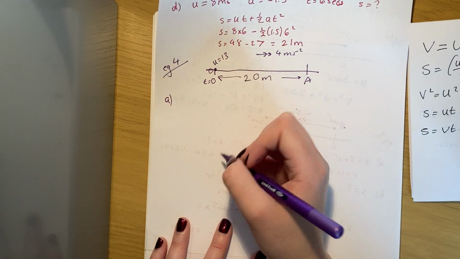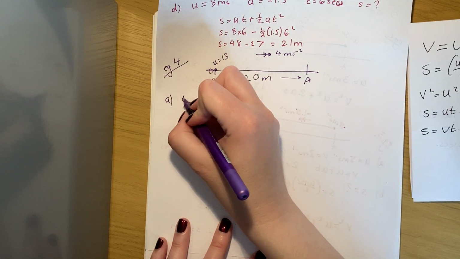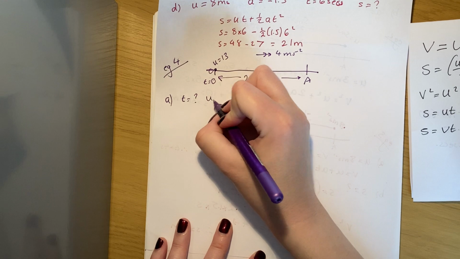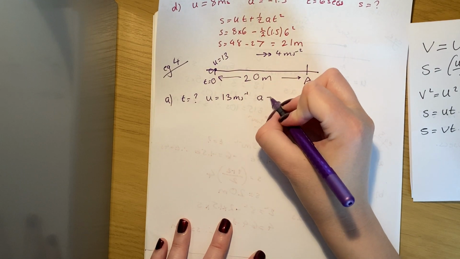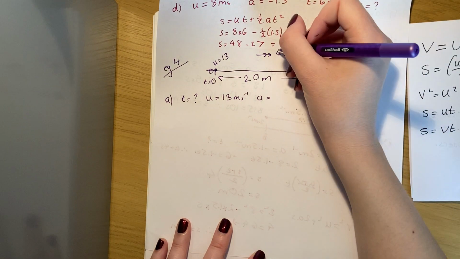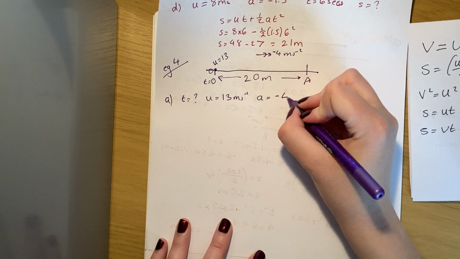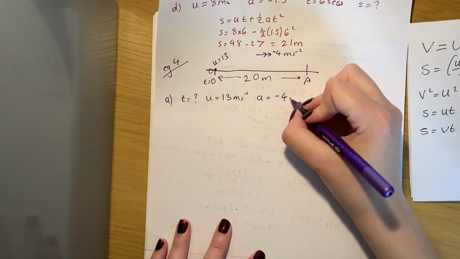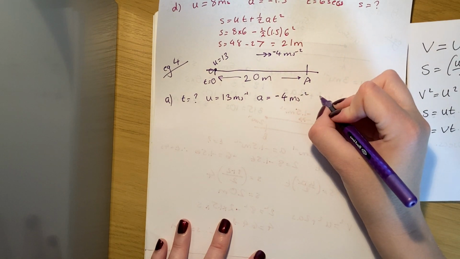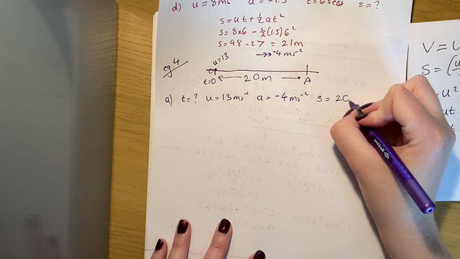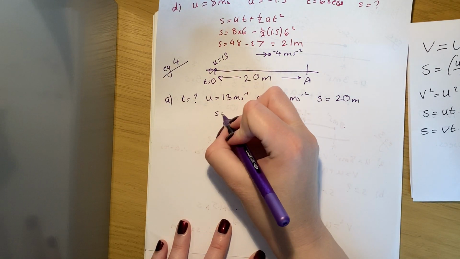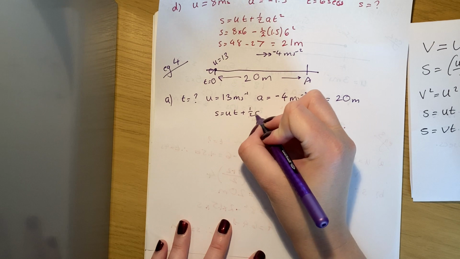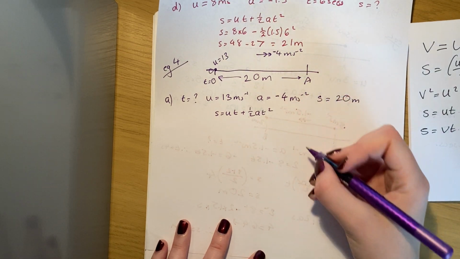Find the time the particle passes through A. So we need to work out the time. We know the initial velocity is 13 metres per second. We know the acceleration. We know it's a deceleration, so it's negative 4 metres per second squared. And we know that the distance, so s, is 20 metres. s, u, a and t. s equals ut plus half at squared.